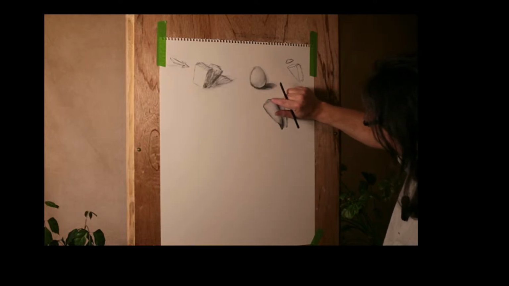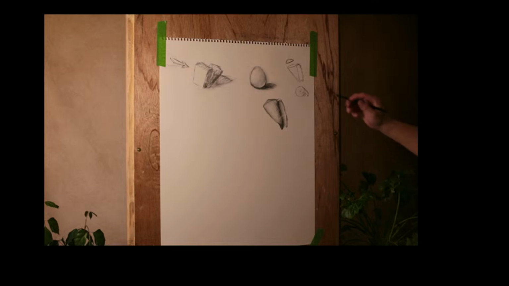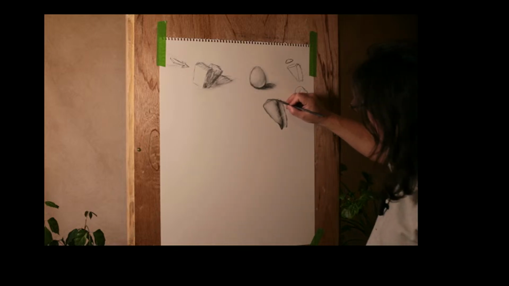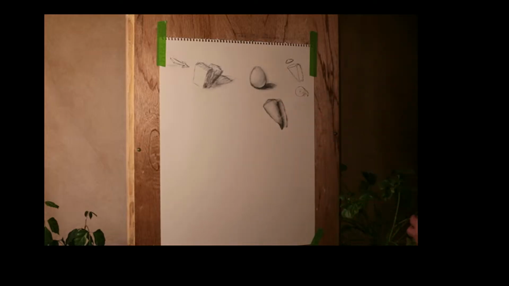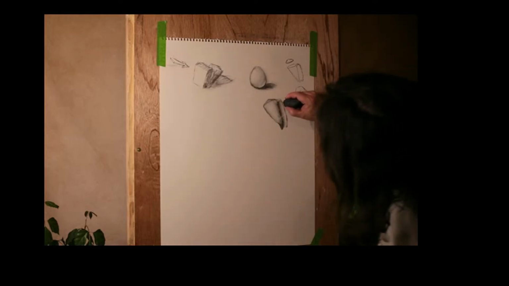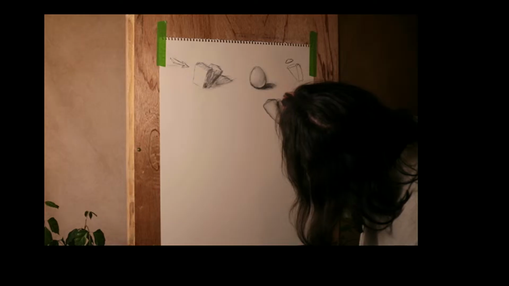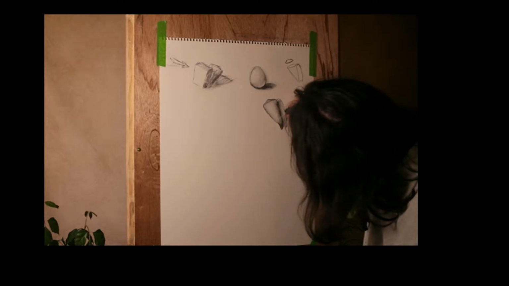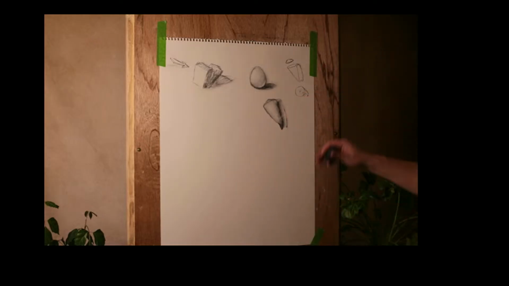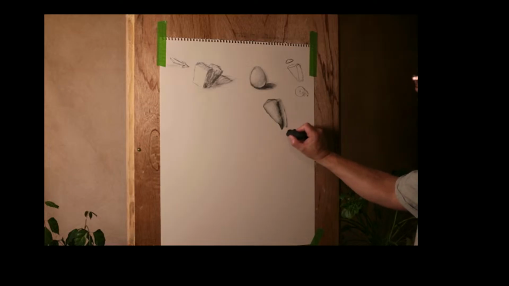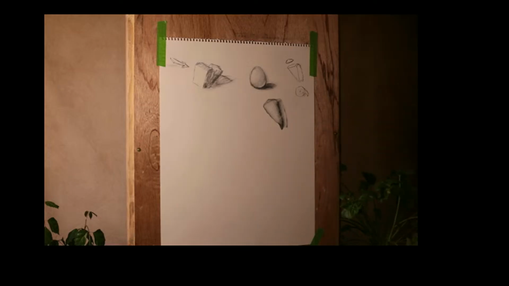And just soften all this up. And then the same thing with up here. I'm going to soften this up. And then I'm going to just put an edge right there. And that is a virgin cone shell.